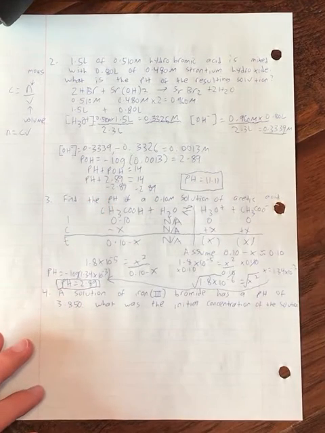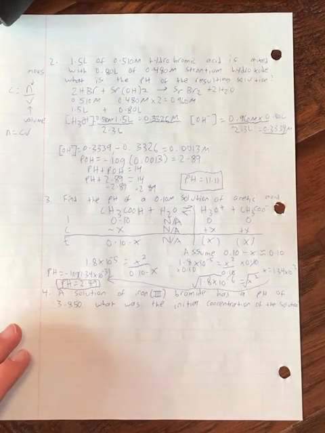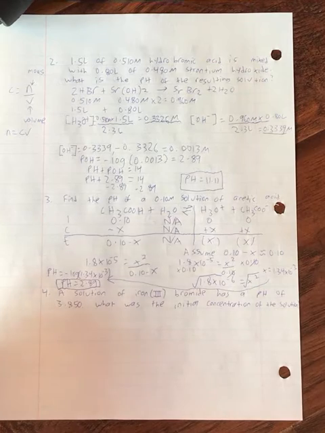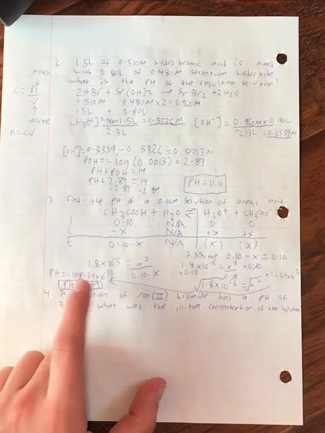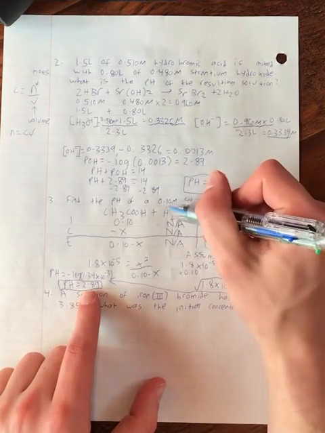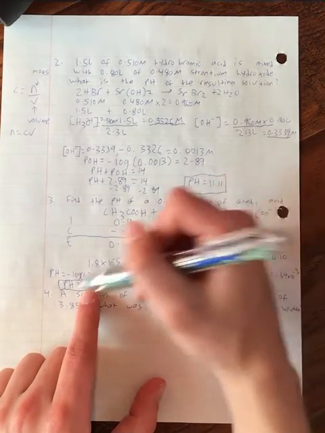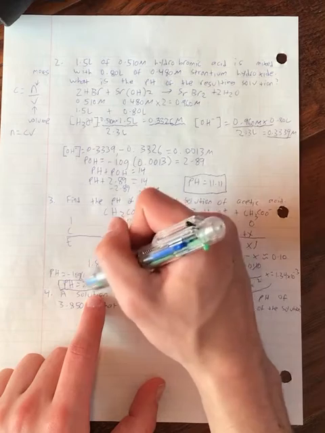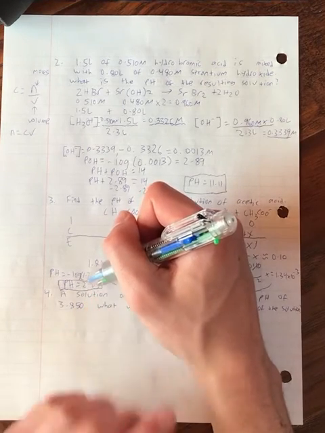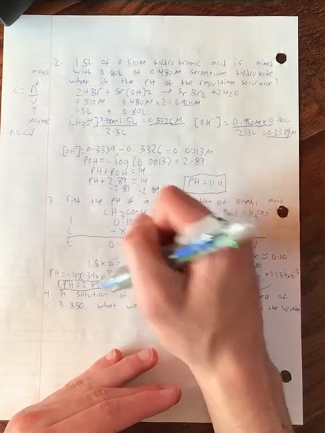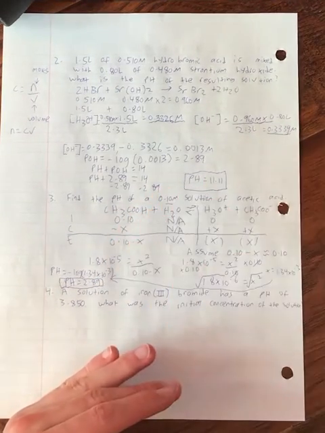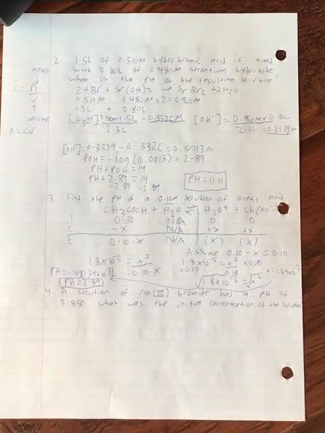Just a quick note, in terms of sig figs with pH, we only consider places to the right of the decimal significant. In the original question, we had 2 sig figs. And for pH, although there's 3 digits, we don't include the 2. So we would also just have 2.89. Okay, that's the second question.